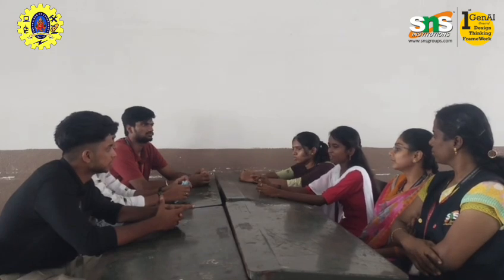Next is the display unit. The 16 by 2 display unit shows the real value. Last one is the power supply. It uses a 5-volt power supply.